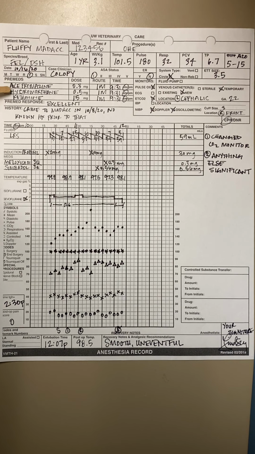You can put down your ACE hydro and ketamine for a cat, ACE hydro for a dog. And you can put the dose that you calculated that you're going to give in milligrams and IM. Don't record the time yet because that's going to be the time that you actually give it, and corresponding AM or PM for that. Then you're going to put the monitors that you're using in your patient.